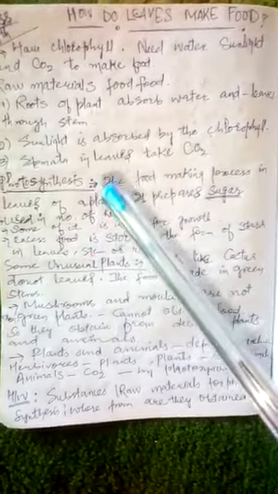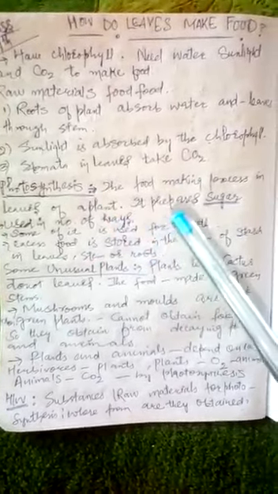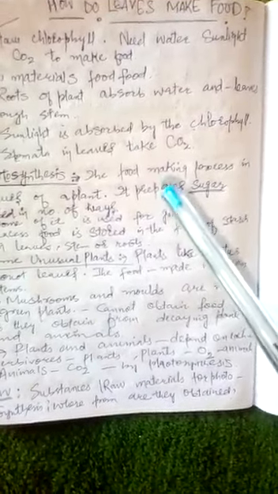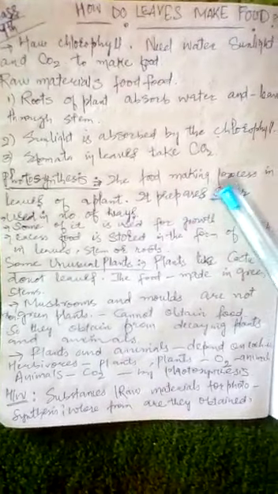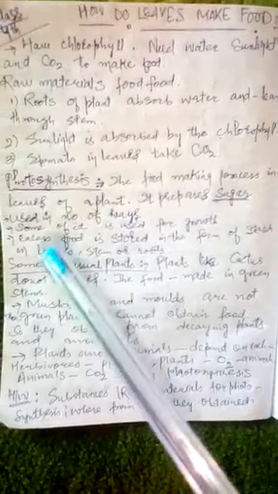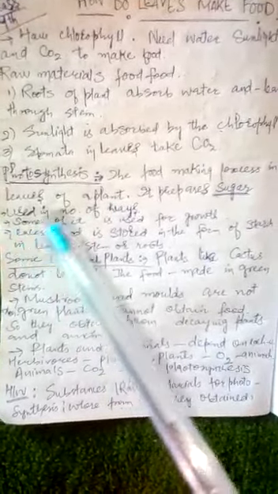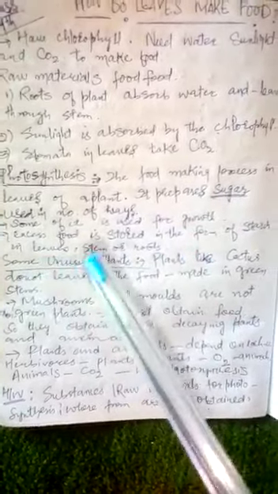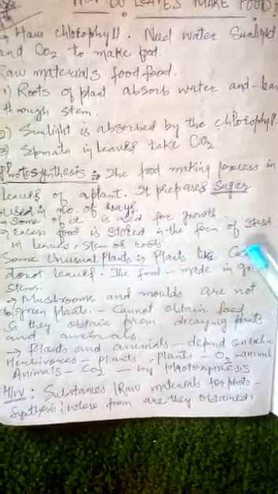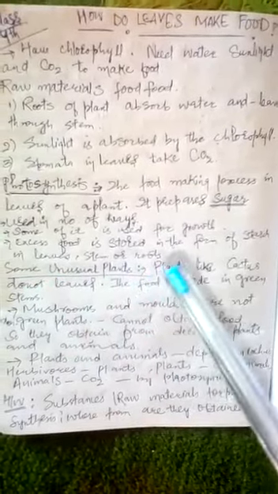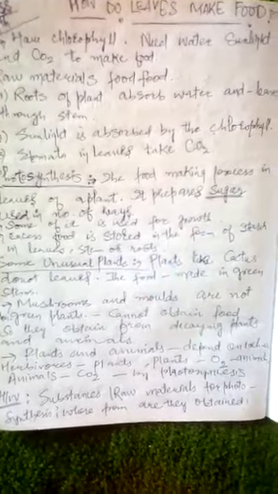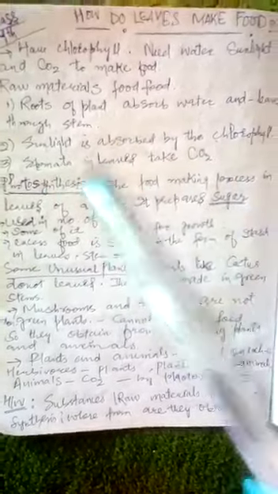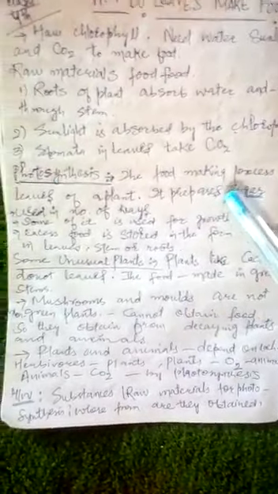Students, the process of photosynthesis produces food for the plant which is called sugar, and this sugar is used in a number of ways. For example, some of it is used for growth. Excess of food is stored in the form of starch in leaves, stem or roots. Okay students, this is photosynthesis and this is the product of photosynthesis, that is sugar.